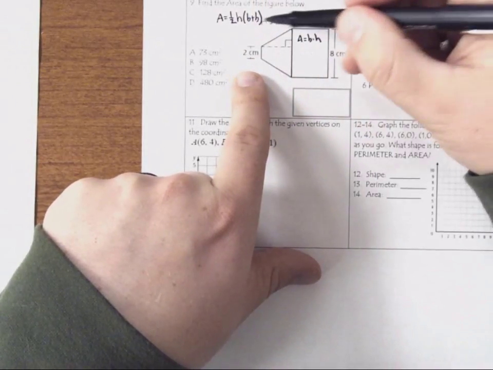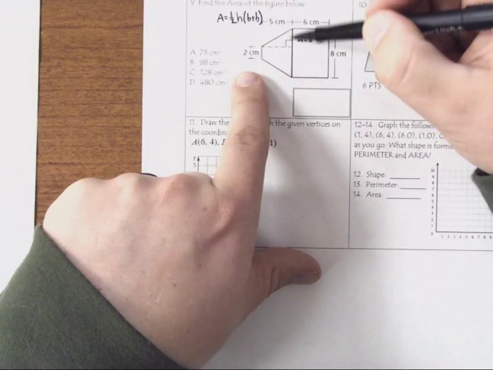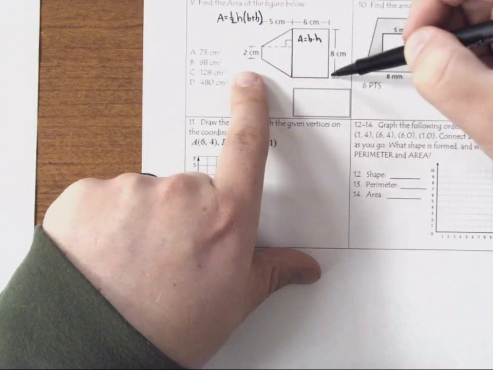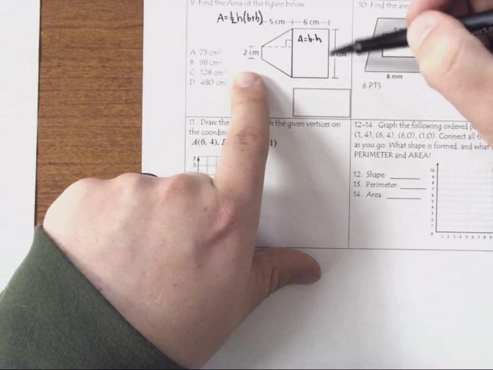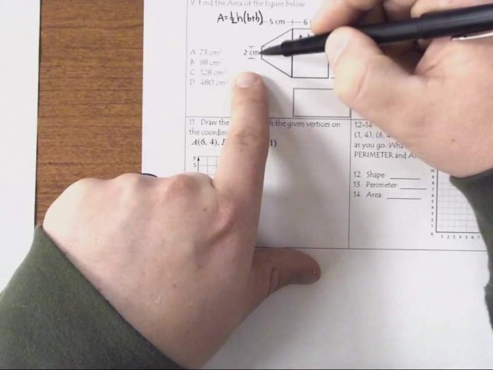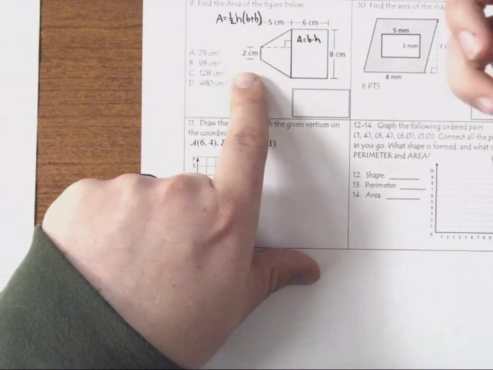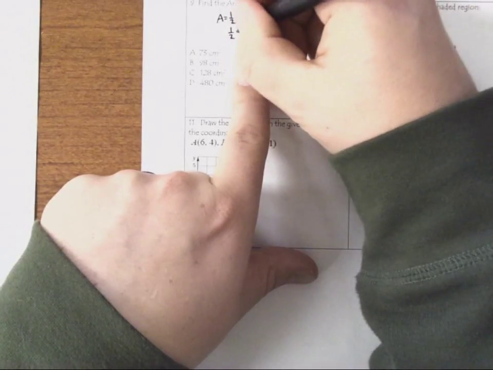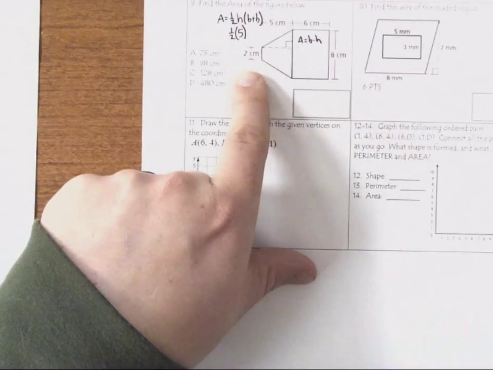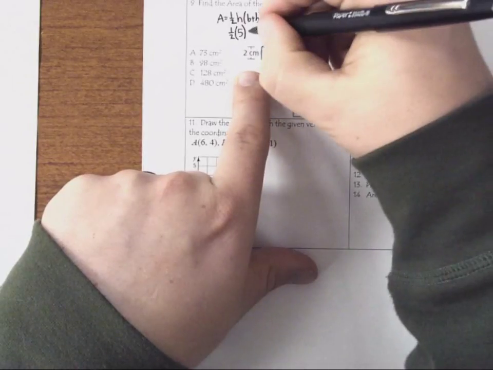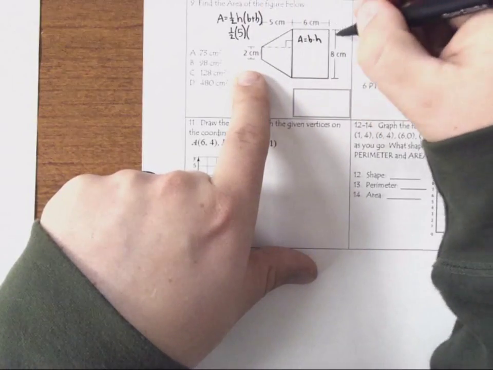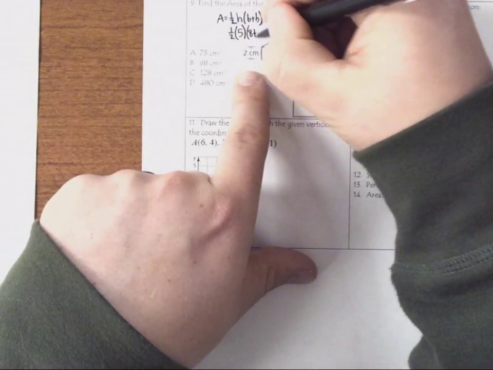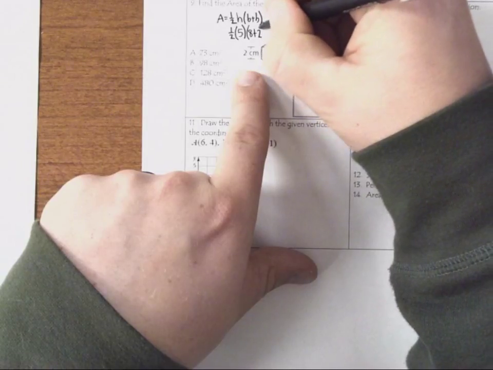Okay, so we have the height here. Base is not shown here, but we do know that the base is the same as this side. And this is my second base. So plug in your numbers into the formula. 1/2 the height, which is 5, times base 8 plus other base 2.